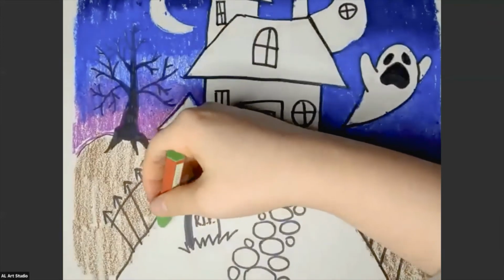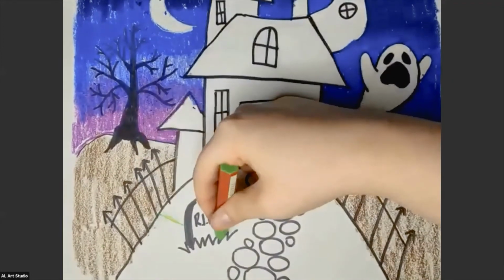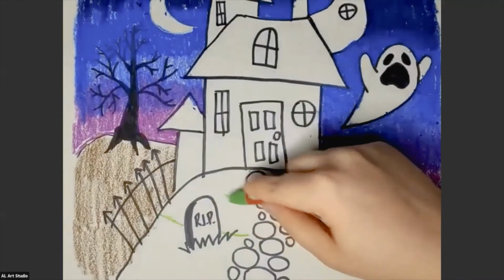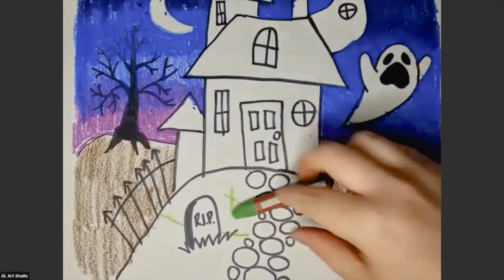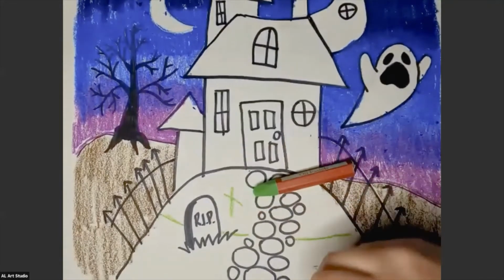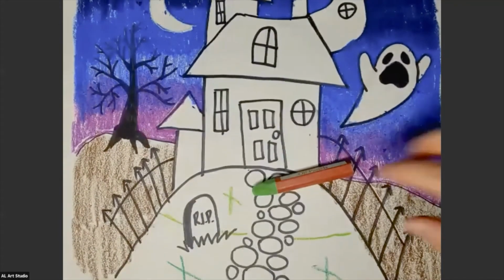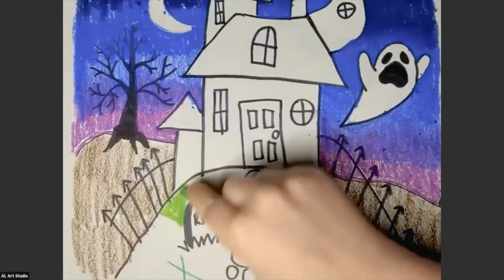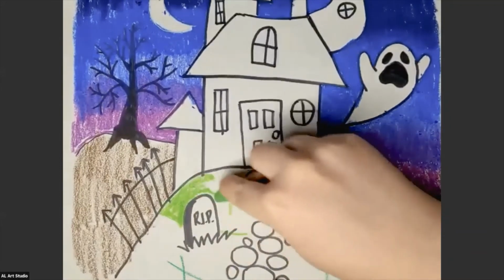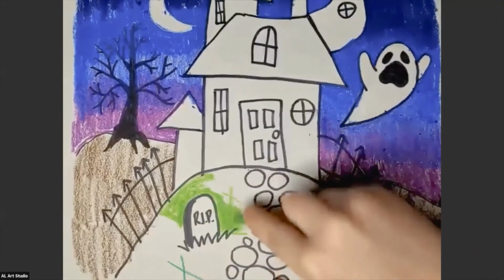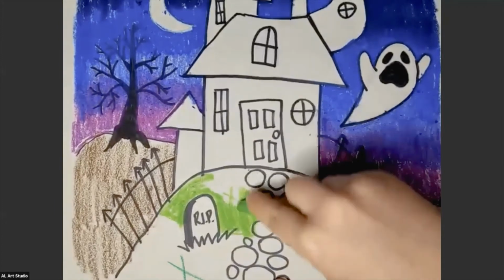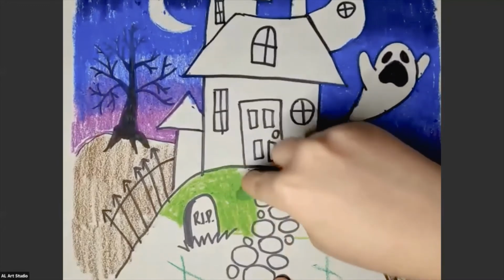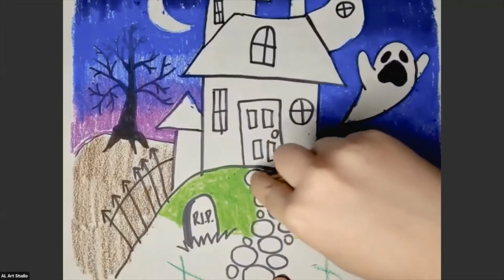I'm going to use different greens. I'm going to do the top part lighter green. I'm going to do the bottom part a little bit darker. So again, I can show you how to blend it together just like the sky. Start out just filling in your colors like regular. Make sure you get in all the blank spots.